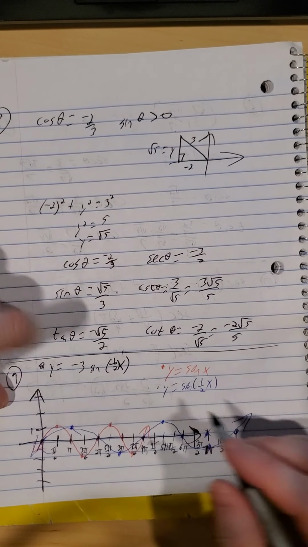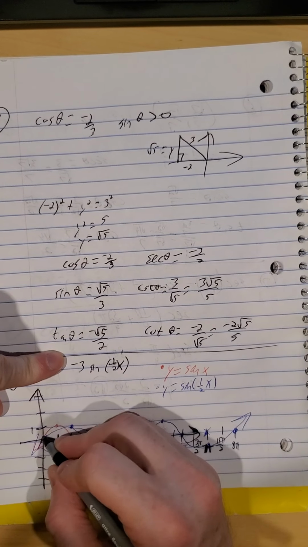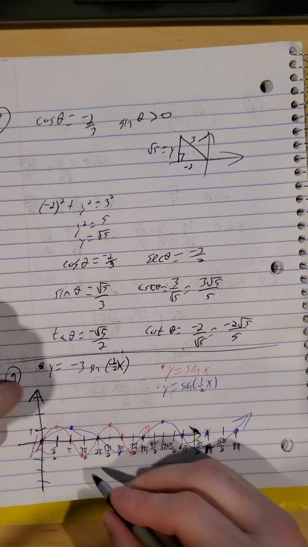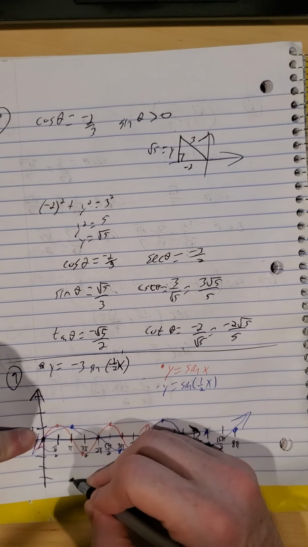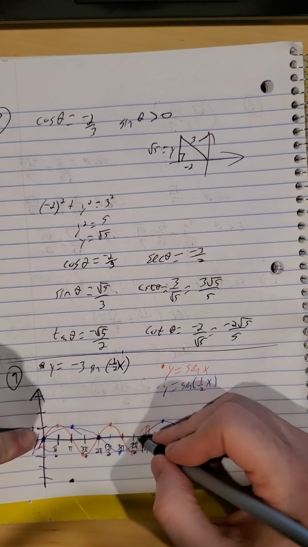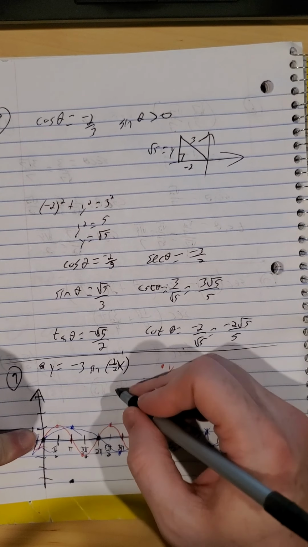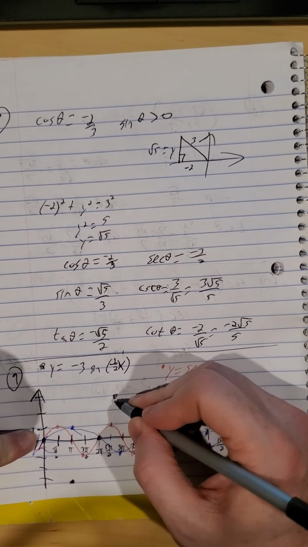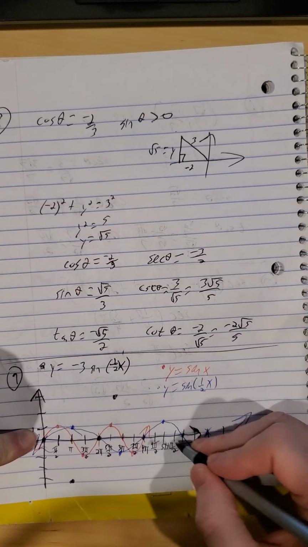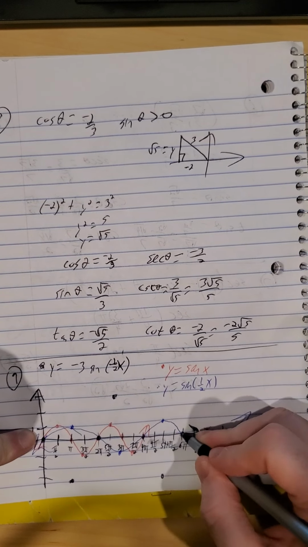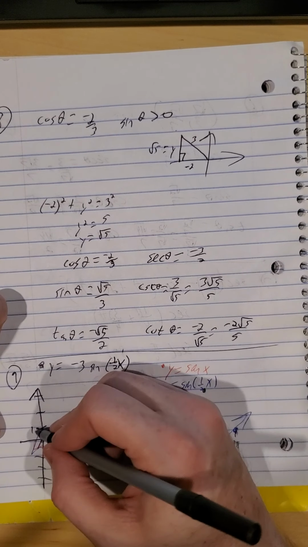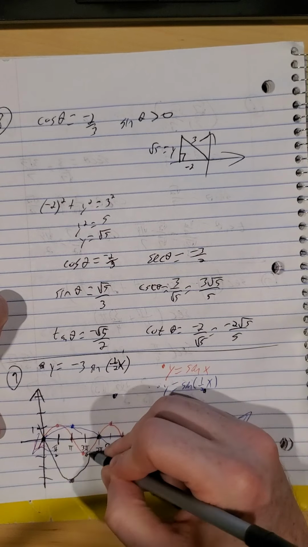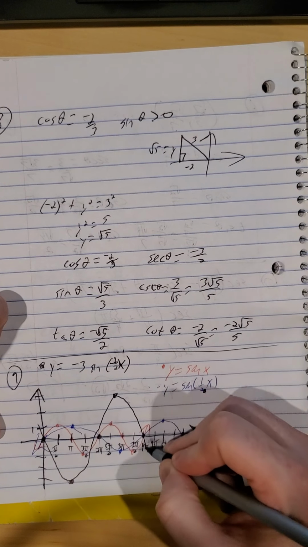And then our final one, the -3. Take your old outputs, multiply them by -3. So 0 times -3 is 0, but 1 times -3 is -3. 0 times anything is 0. -1 times -3 is +3. And so on. So then that's our final stage.